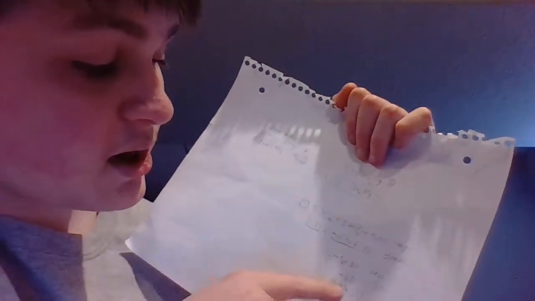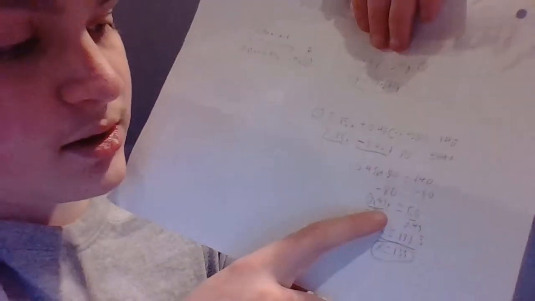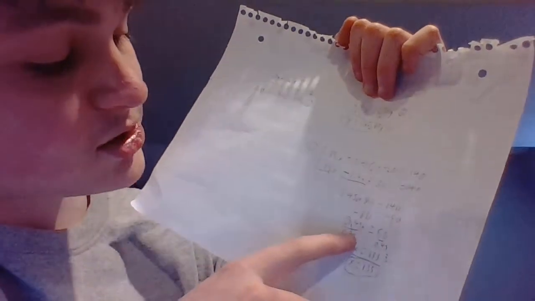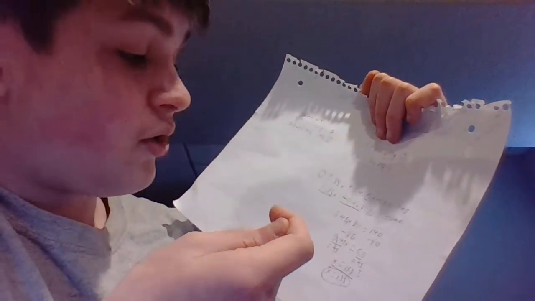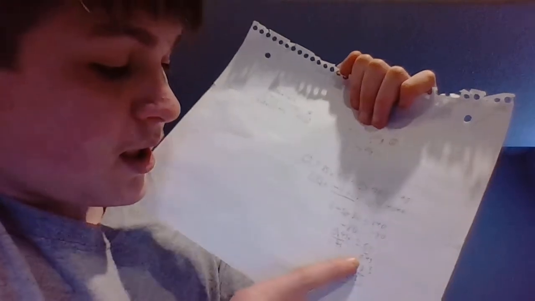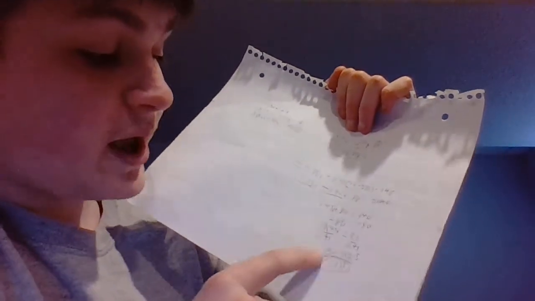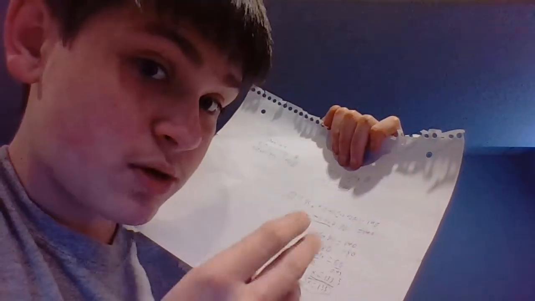Now we want to isolate for x. So minus 80 on both sides, which gives us 0.45x equals 60. Now you divide by 0.45 on both sides, which gives you x equals 133.3 repeating.